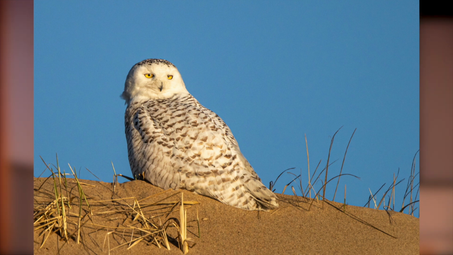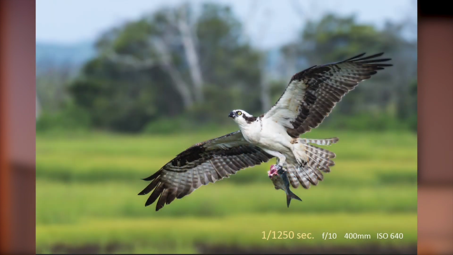Then this was out on Plum Island, a snowy owl that went there right to watch the sunrise, and then sitting on the beach and saw this snowy owl perched up. His eyes were closed almost the entire time, but then finally he opened them up to catch that glisten in the eyes, and I just loved the yellow color.